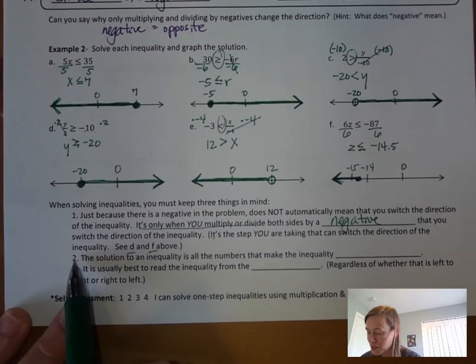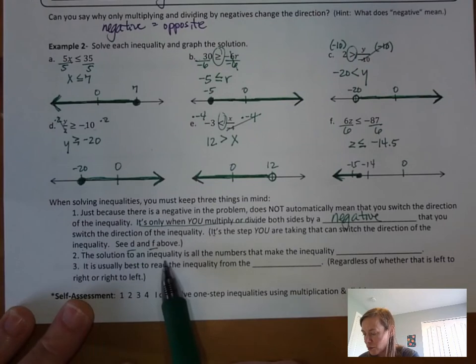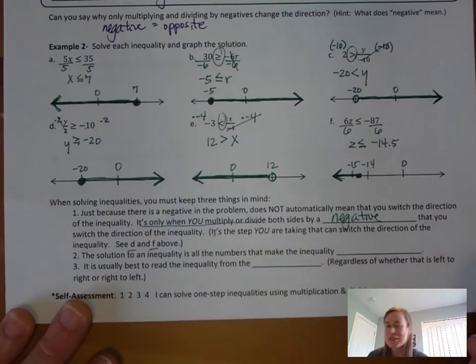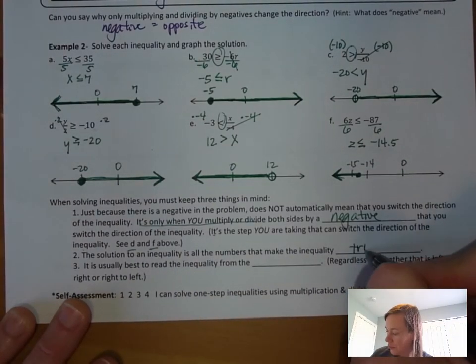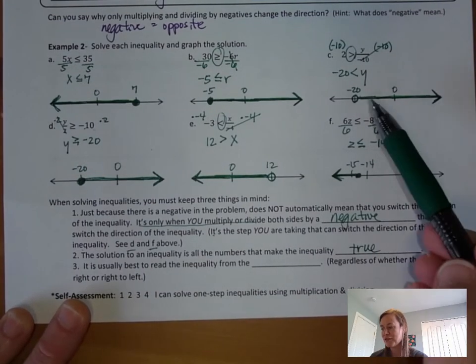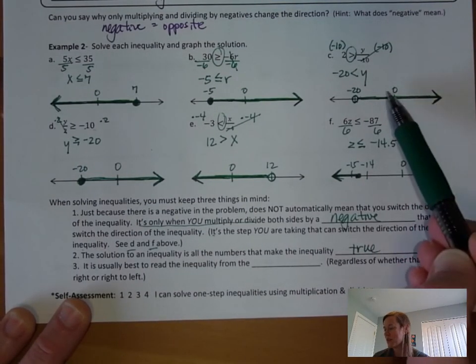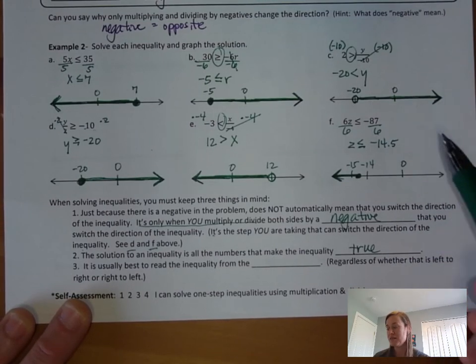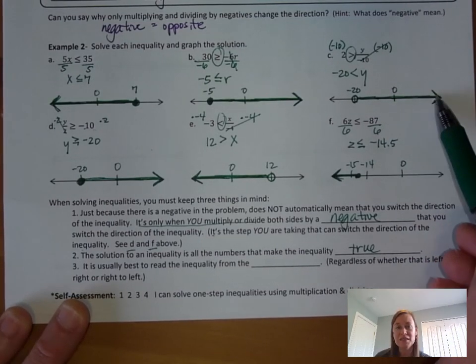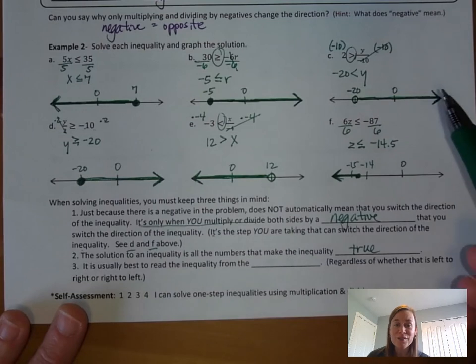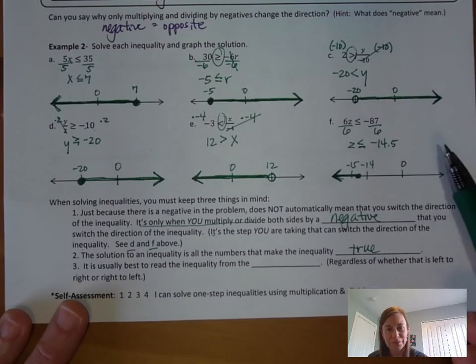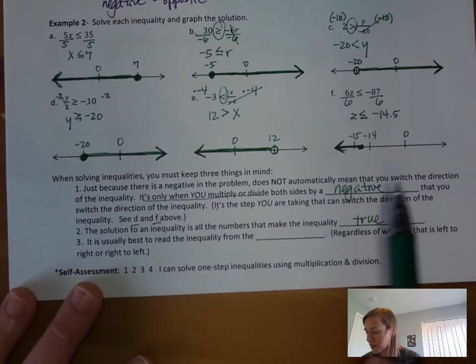Okay, so number 2. The solution to an inequality is all the numbers that make the inequality true. So it will be a whole range of numbers. Like for example over here, there's so many numbers that make this true. Negative 10, 0, 2, 5, 7, 1,000. All of those numbers make this inequality true. Okay, so it's a whole bunch of numbers.